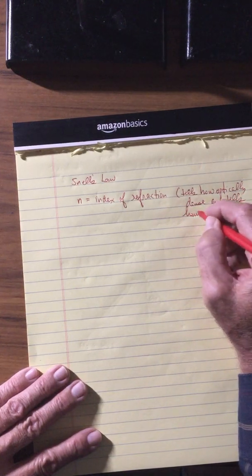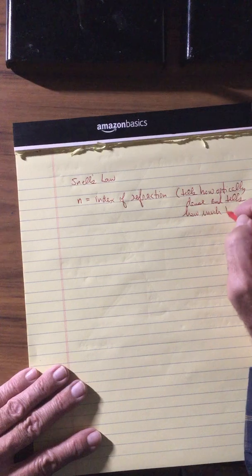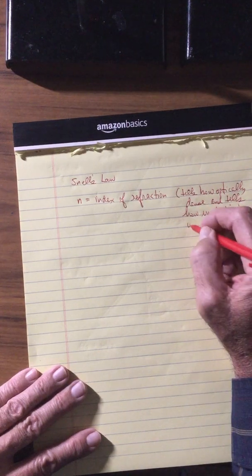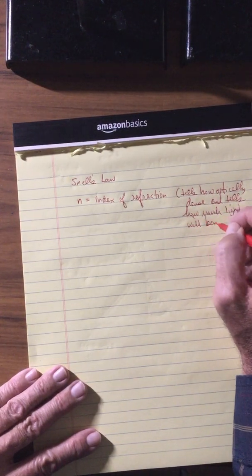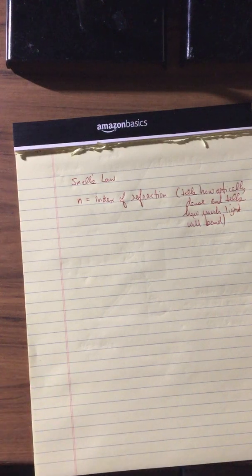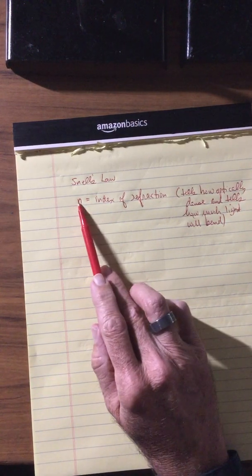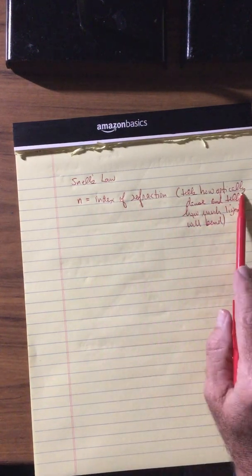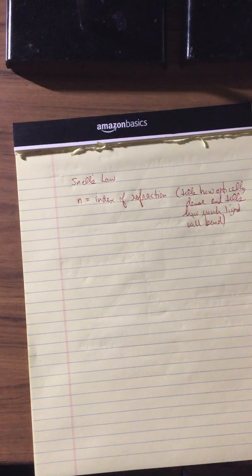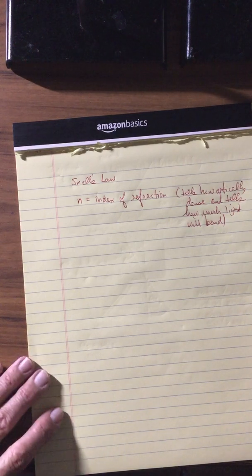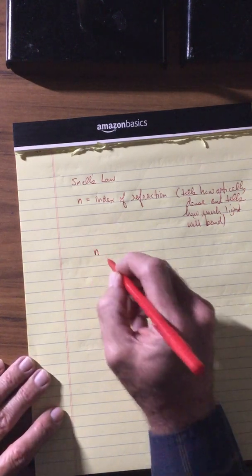Tells how much light will bend. So the higher that your number is, the more dense it is, and the more it's going to bend the light. So here's Snell's law. It's very simple.